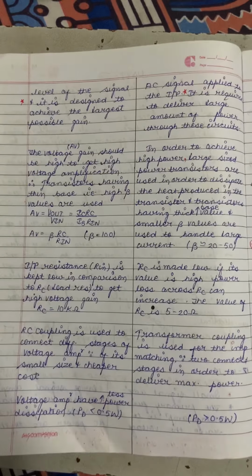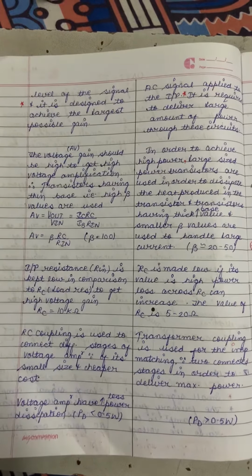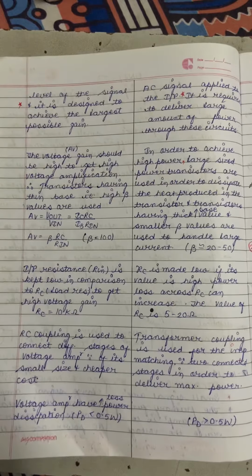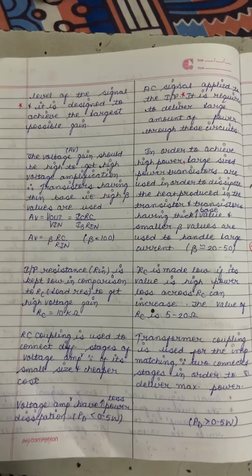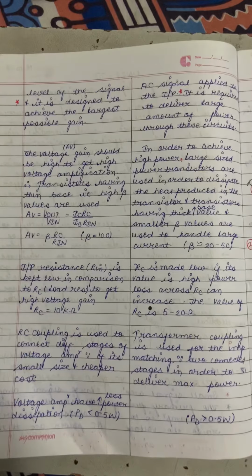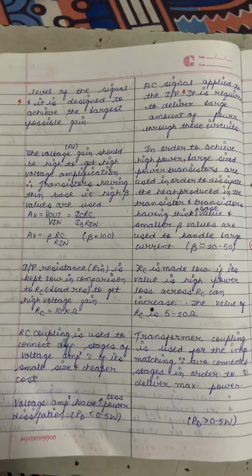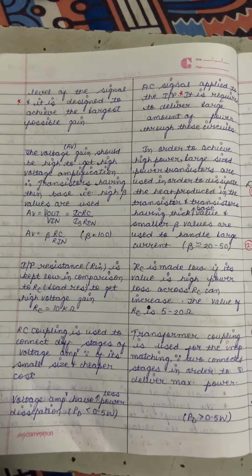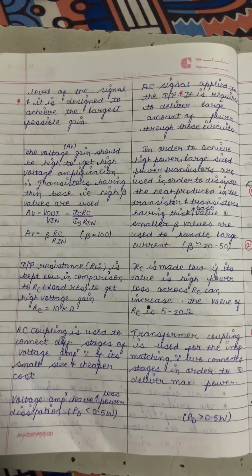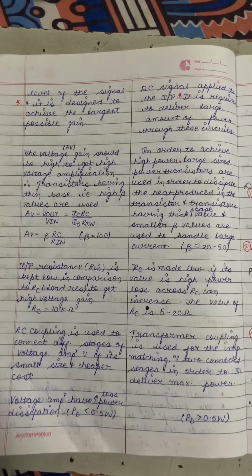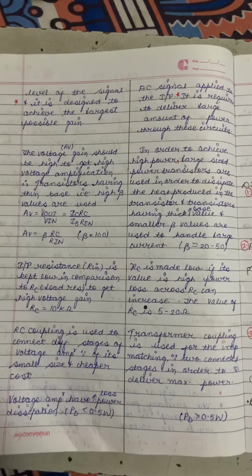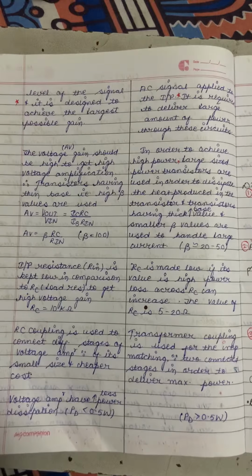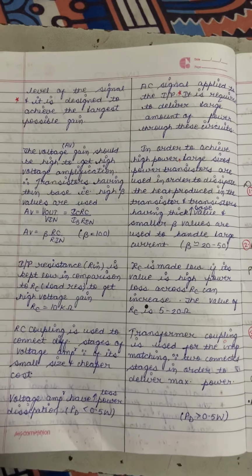Input resistance, that is Rin, is kept low in comparison to get high voltage gain. In the case of a power amplifier, RC is made low. If its value is high, power loss across RC can increase. And the value of RC should be equal to 10 kilo ohm in case of a voltage amplifier, and it is equal to 5 to 20 ohm in case of a power amplifier.